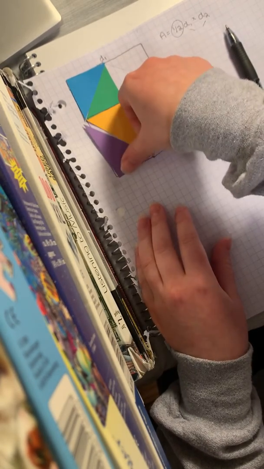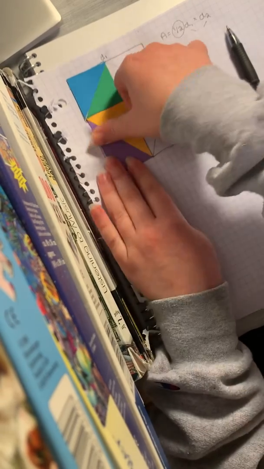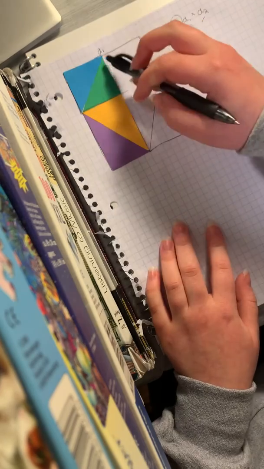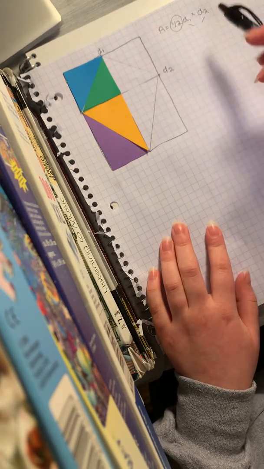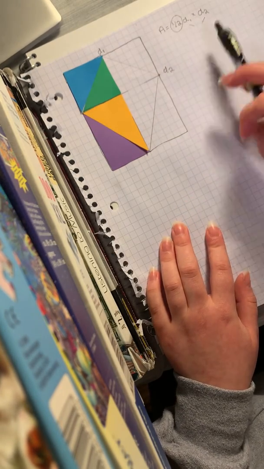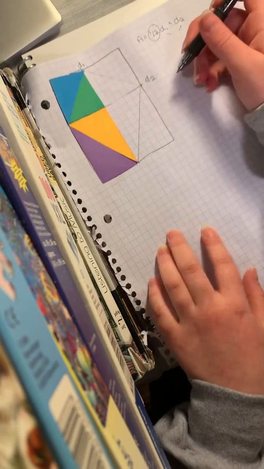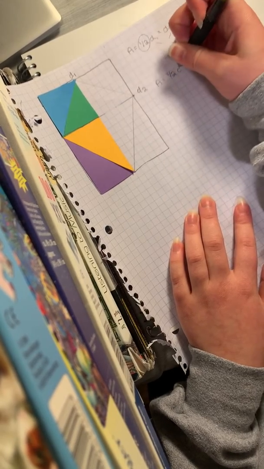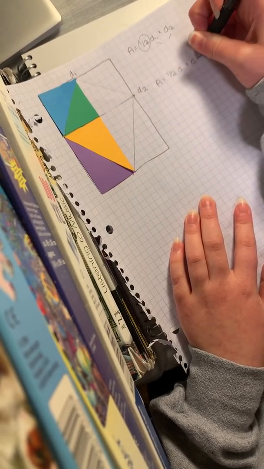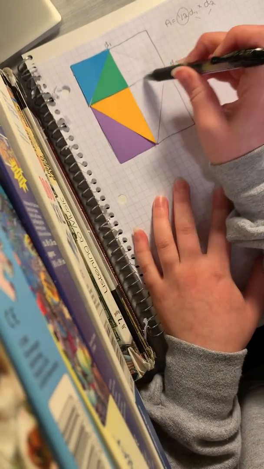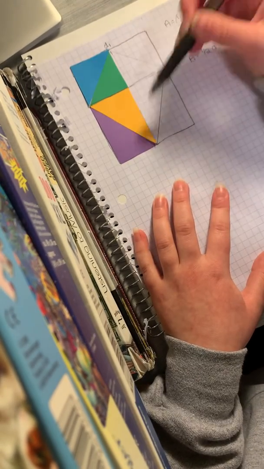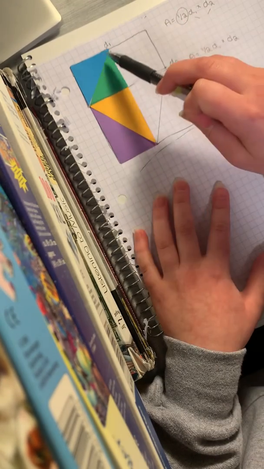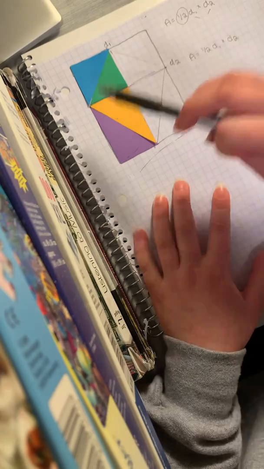Like so. Now you see that all of the pieces of the kite, although it doesn't look like the kite, it still fits into half of the rectangle. And so that's where you get the half. So the area is A equals half D1 times D2, because D1 times D2 would make a big rectangle, but you split it in half so that all the pieces can fit inside half of the rectangle.